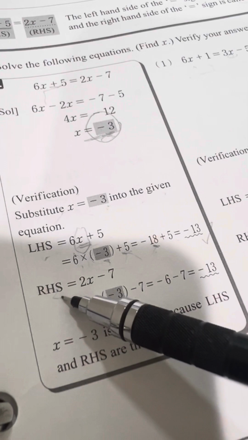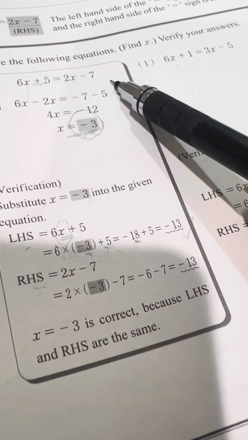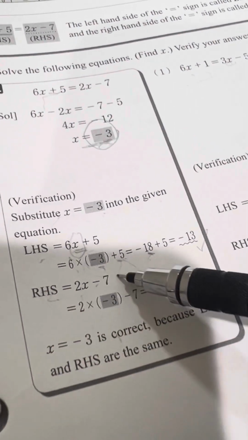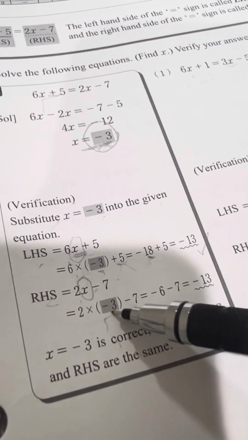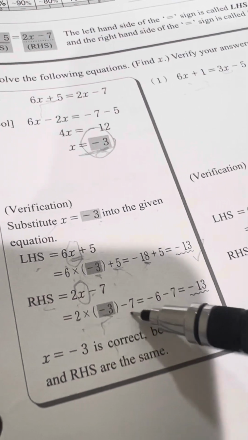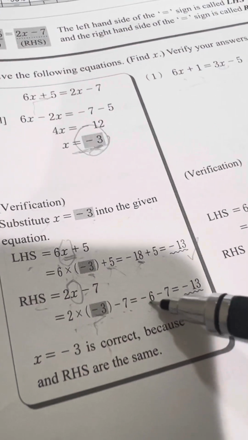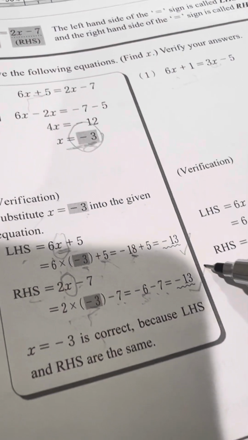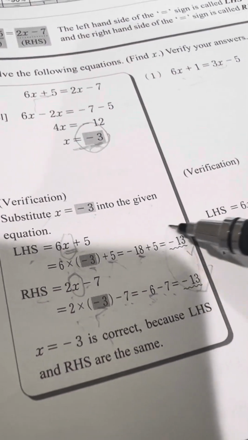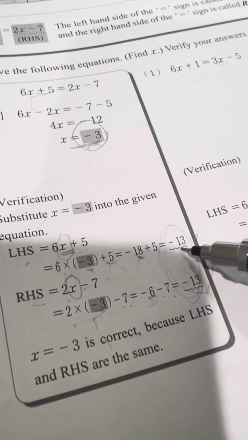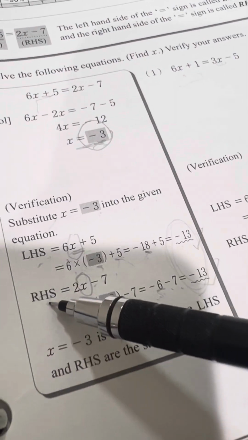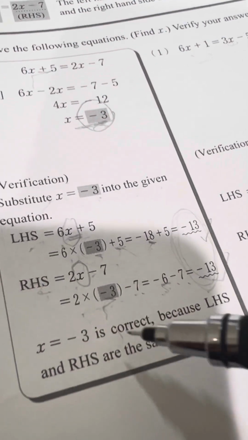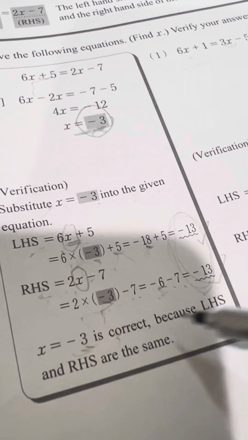Now you take right hand side. Right hand side is 2x minus 7. So 2x minus 7, again, x would be replaced with your -3 here, right? 2 into -3 minus 7. That gives you -6 minus 7, again -13. So these both sides, you get the same answer, -13 equal -13. That means LHS equals RHS, and your answer is correct. So x equals -3 is correct. If these are not the same, that means your answer is wrong.